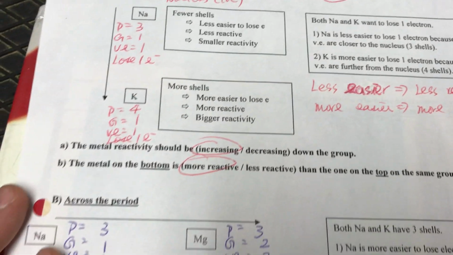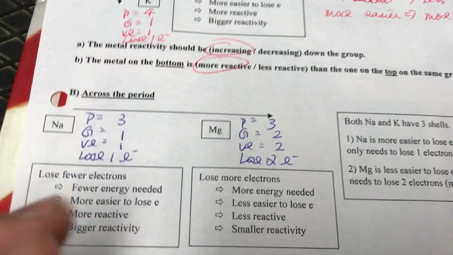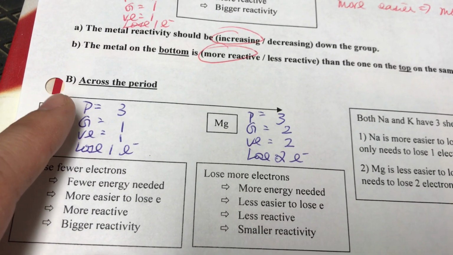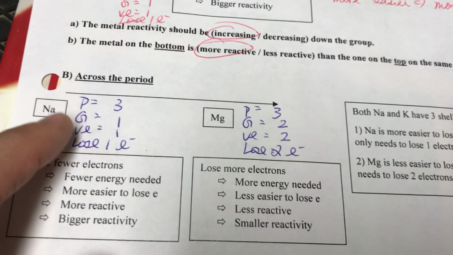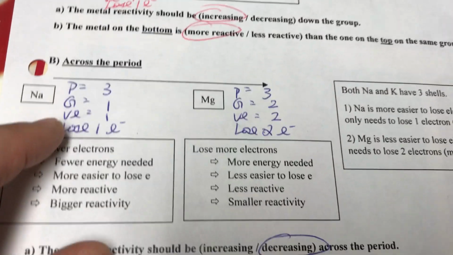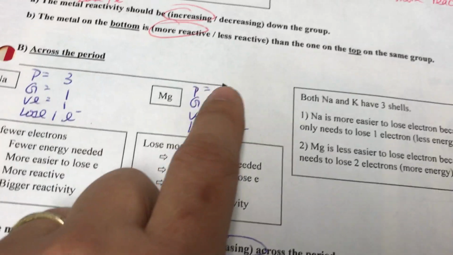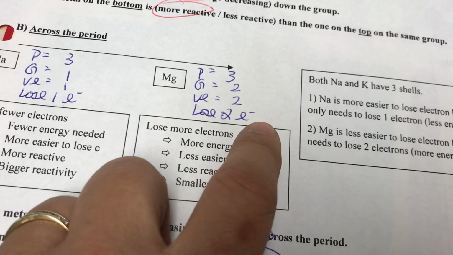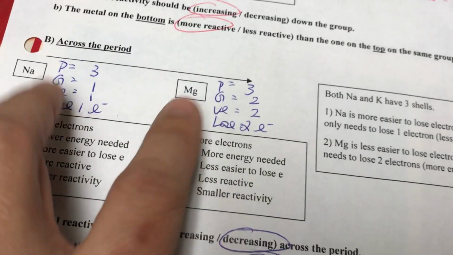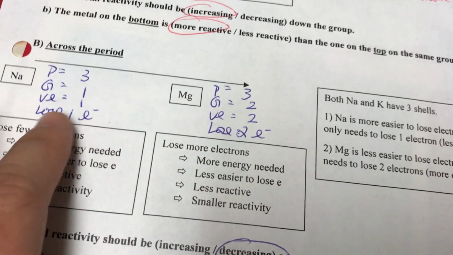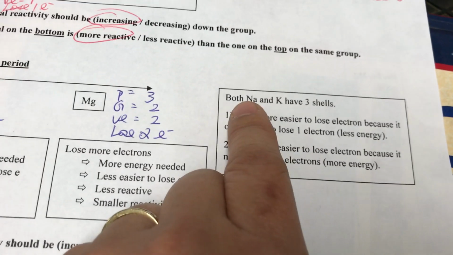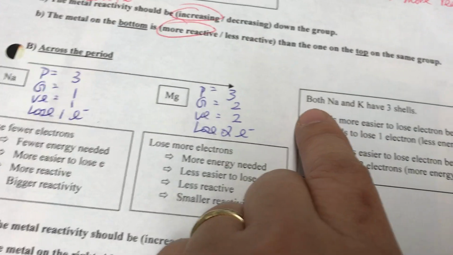Okay? Now, when we go across the period, we have to do the same thing. We compare Na and Mg. So Na has period 3, group 1, 1 valence electron, and wants to lose 1 electron. And Mg is going to have period 3, group 2, 2 valence electrons, and to lose 2 electrons. So they are both in the same period, but Na wants to lose 1 and Mg wants to lose 2. So both Na and Mg have 3 shells because they both are in period 3.